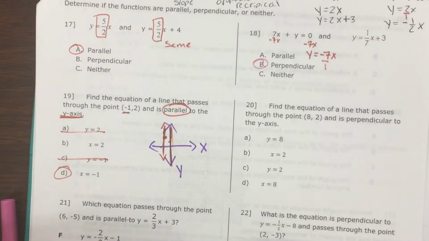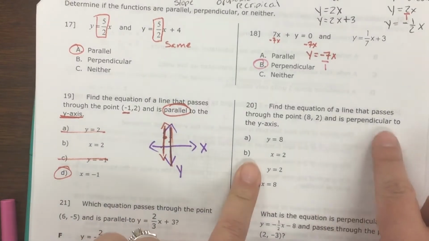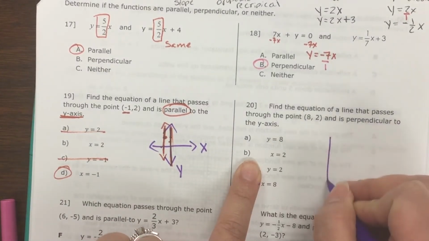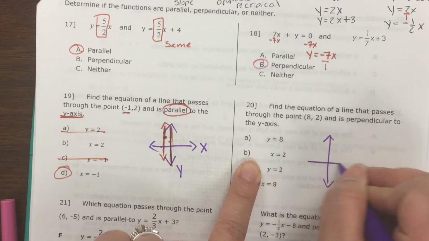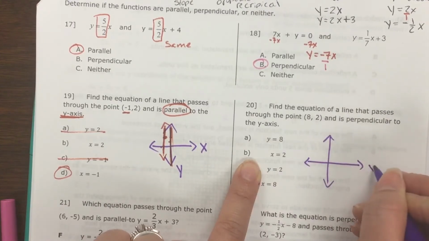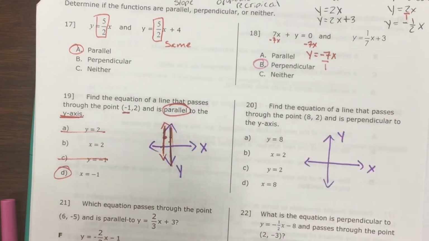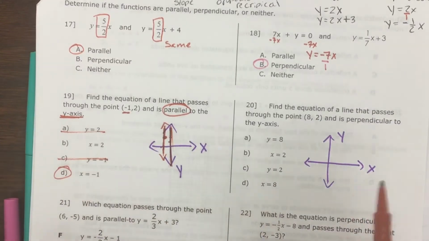20 is the same thing. I recommend, since we're talking about the y-axis here, that I go ahead and draw my x and y-axis and label it. I'm going to go ahead and plot where that point would lie.